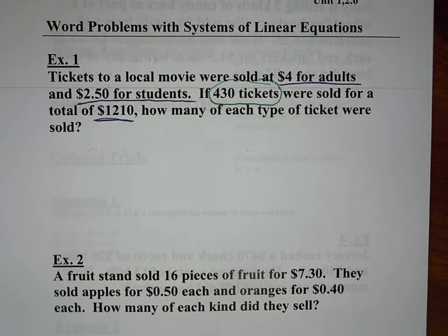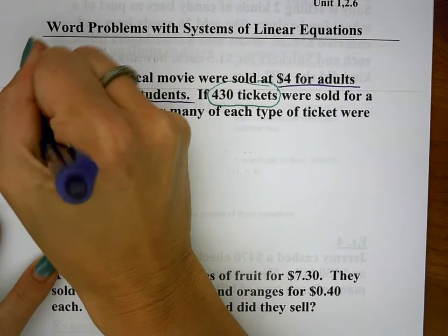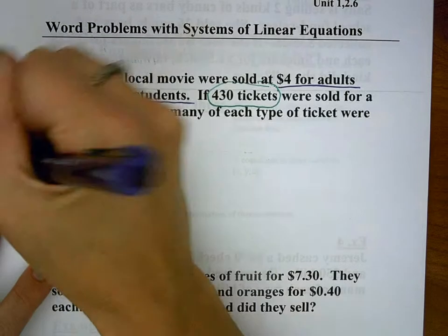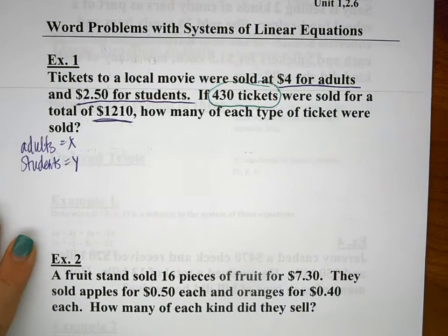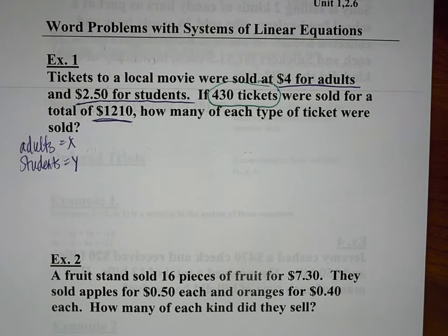When you're writing equations, you always need two equations because you're dealing with two variables. One of your equations is going to be dealing with money, and the other one is going to be dealing with something that is not money. I personally always like working with X and Y because when I write S's or O's, I forget if it's an O or a 0 and I mess myself up. You can do whatever you want, but what I usually do to the side is put adults equals X and students equals Y. And again, that's up to you. If you don't want to do that, you do not have to.